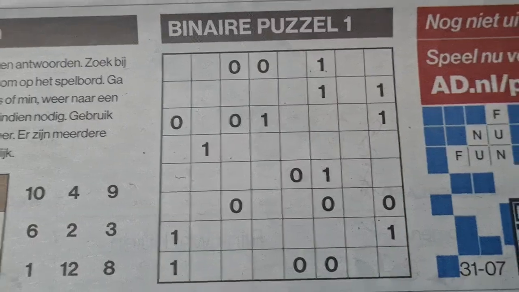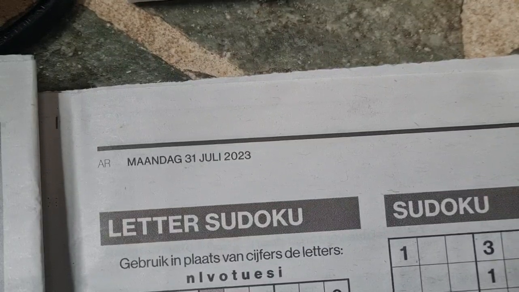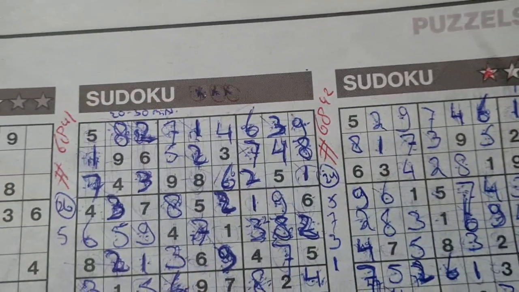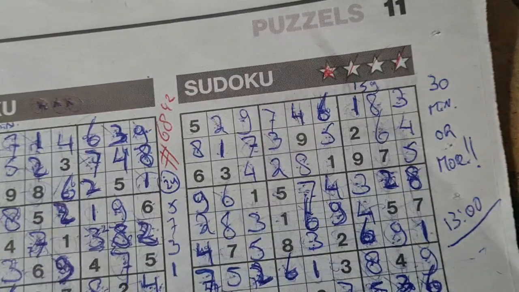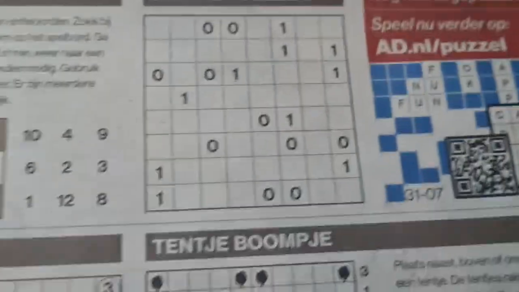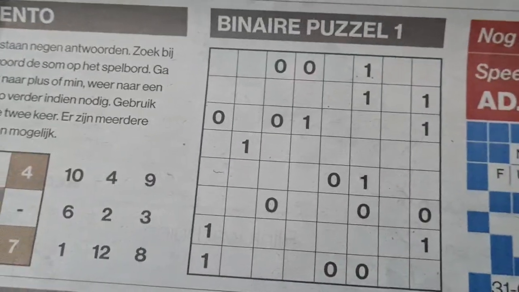The third puzzle in the additional of today's newspaper on Monday, July the 31st, 2023, last day of the month, July. And we have already solved two puzzles, the 3 stars and the 4 stars Sudoku. Two puzzles are left, the tectonic with 4 stars and the binary. Yes, it's a binary time.